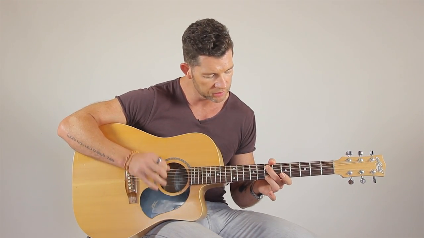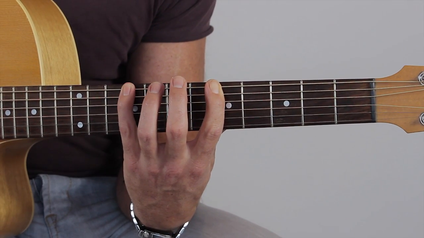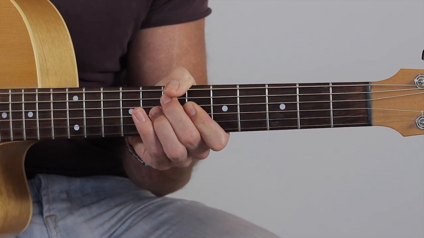So 1, 2, 3, 4, 5. There's our 5. So what is that note? It's on the 5th string, on the 7th fret, and it is an E. I know that because I know my stuff. You might not know that straight away. That's okay, it takes a while to figure that out. We've just got our 3 notes, our 1, 3, and 5: A, C sharp, E.